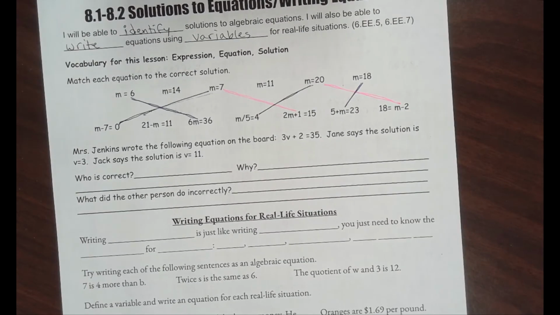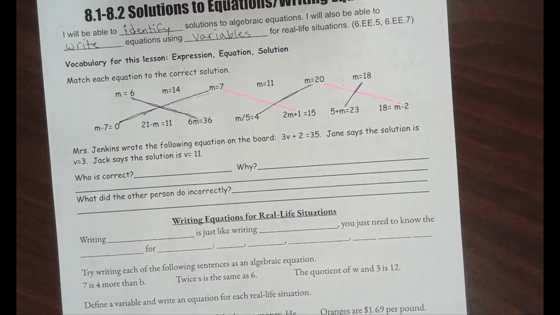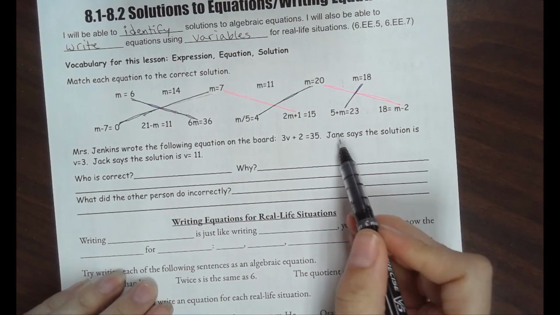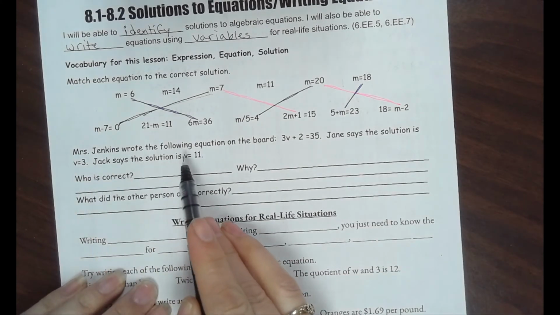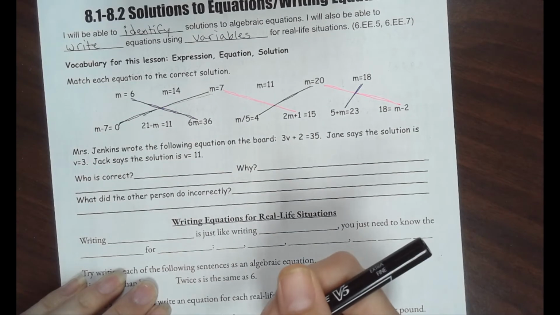Alright, that gives you an idea how to think about solutions for equations. You're looking for the one number that makes it true. Miss Jenkins wrote the following equation on the board: 3v plus 2 equals 35. Jane says the solution is v equals 3. Jack says the solution is v equals 11. Who is correct and why?